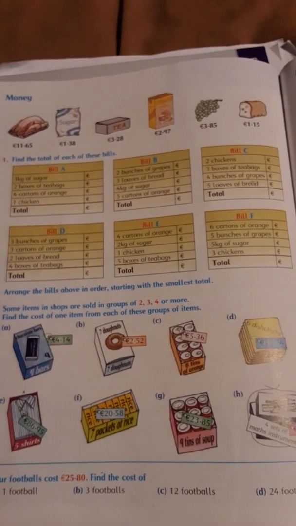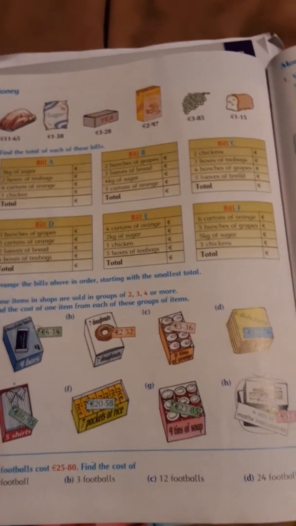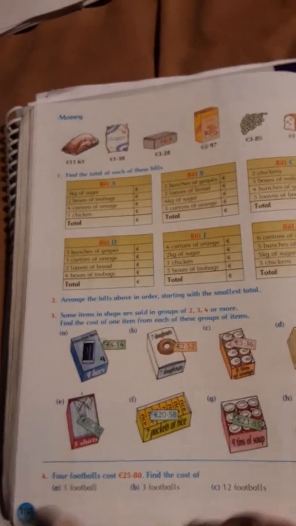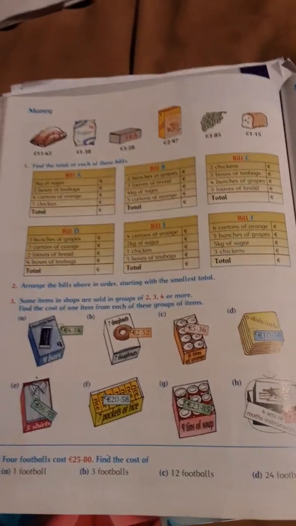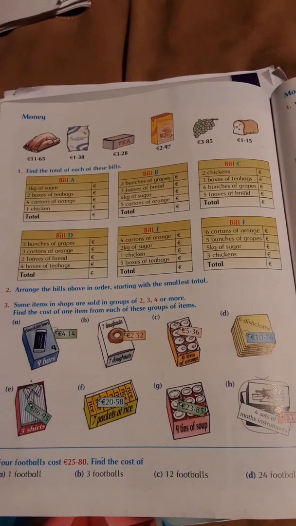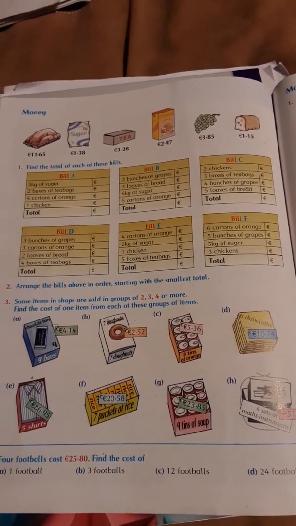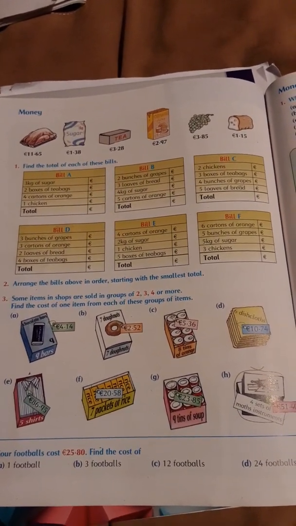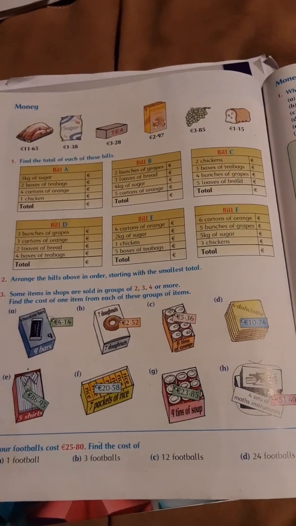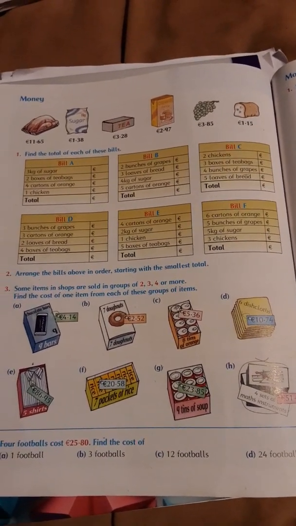So today we're continuing on with our money chapter and we are working on page 108. Now we remember that when we're using money, we're using a decimal point because the cents are expressed as a fraction or as a decimal of the whole entire euro.